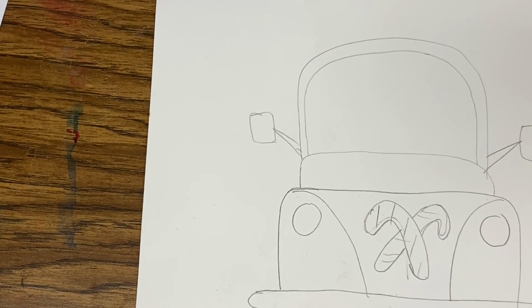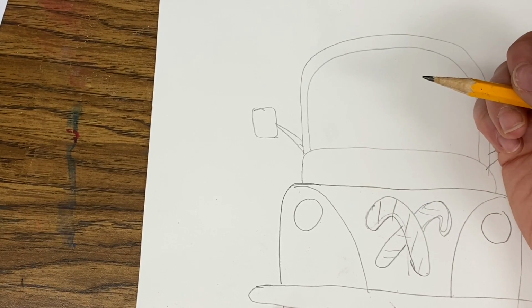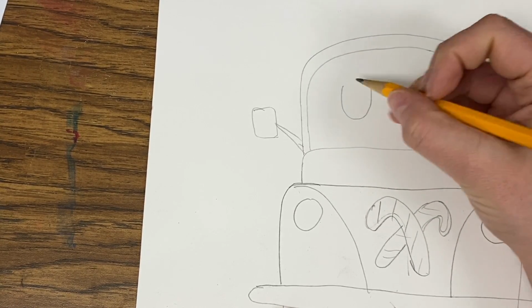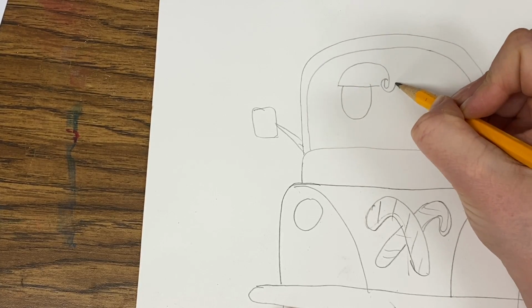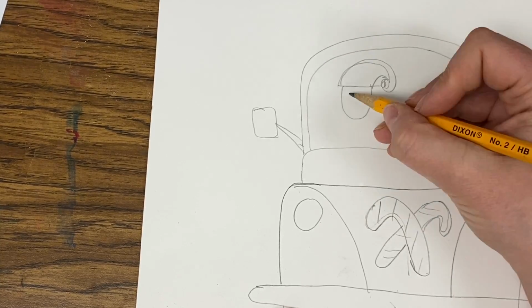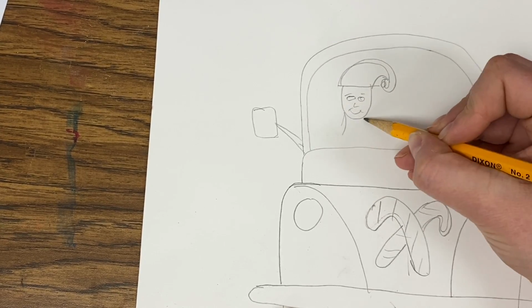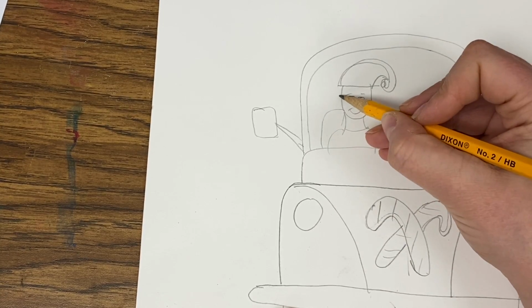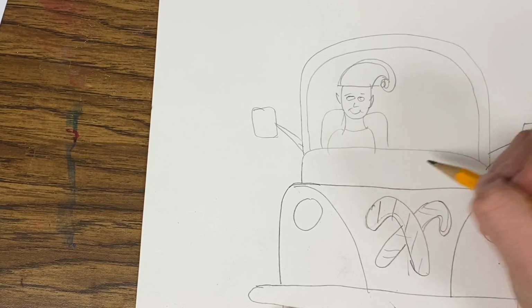Maybe on the inside it has, I don't know, maybe on the inside it has an elf. And then don't forget, I forgot his ears. He's got ears because he's an elf. So don't forget the seat that's in the back.